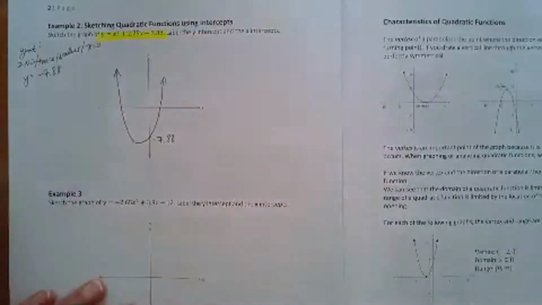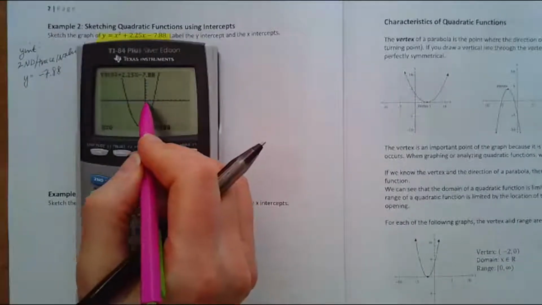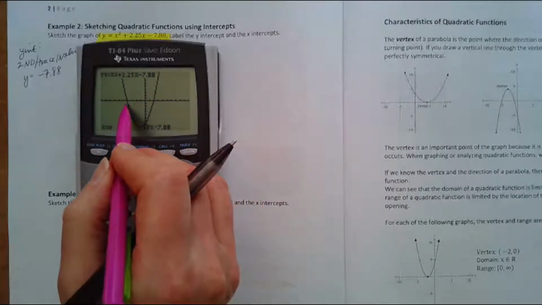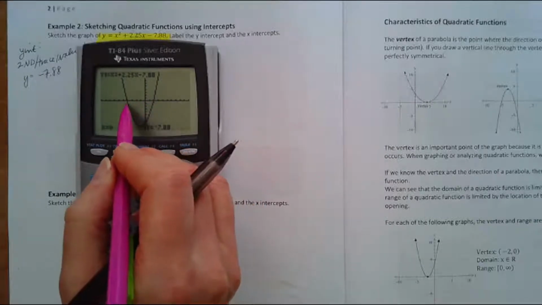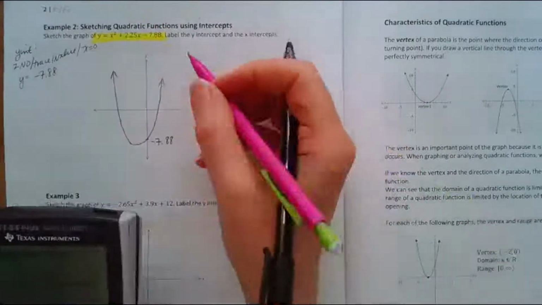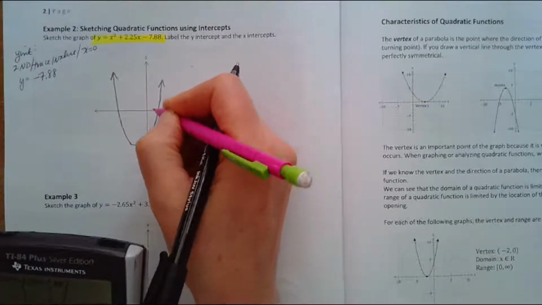I'm just reproducing what I see. Notice that this x-intercept is closer to the origin than this one, so this will be a smaller number than this would be. This is a small positive number, this is a larger negative number. All right, and here's my y-intercept that I've labeled. Now I have to label this and this.